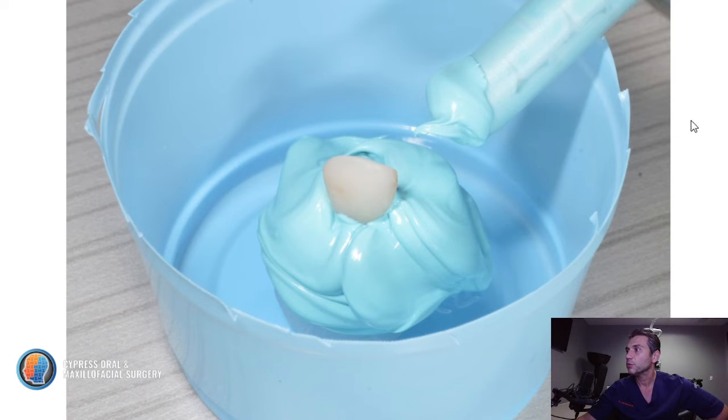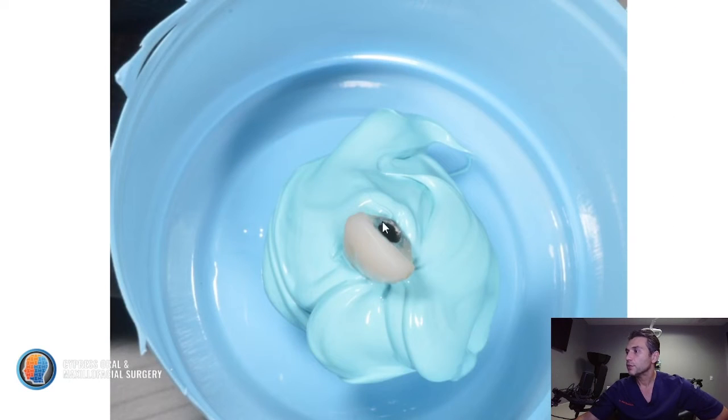Here I used Blue Moose just because it's quick. It sets in about 30 seconds. But sometimes with the Blue Moose, what I notice is you get bubbles in there and it's just not very accurate. Here's a view from the top.